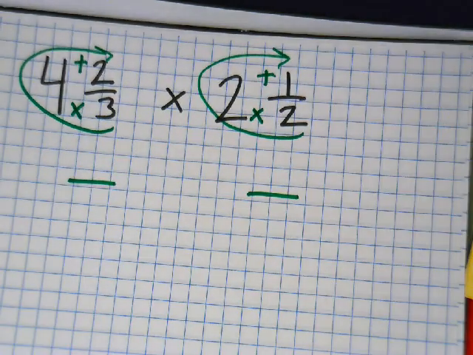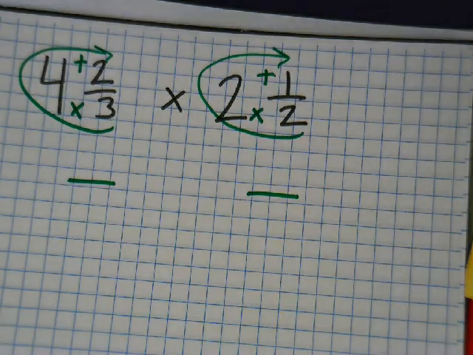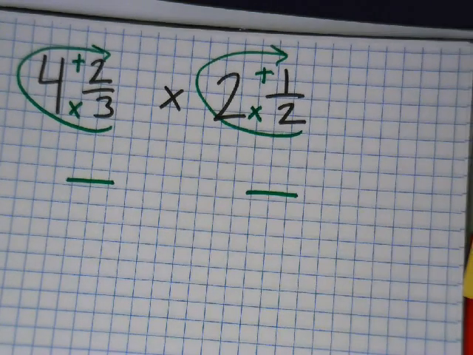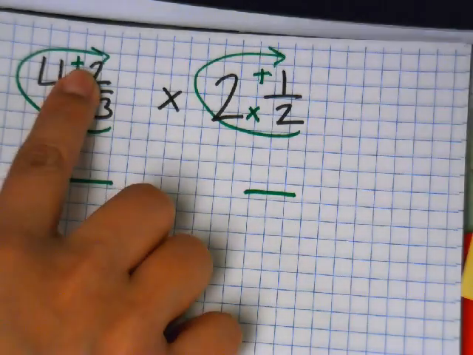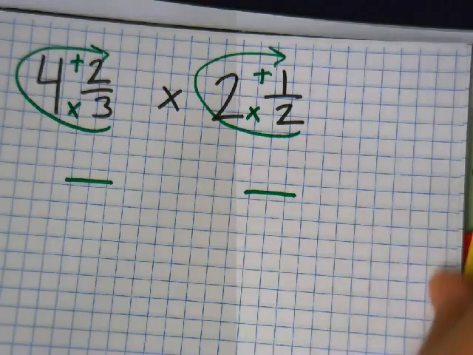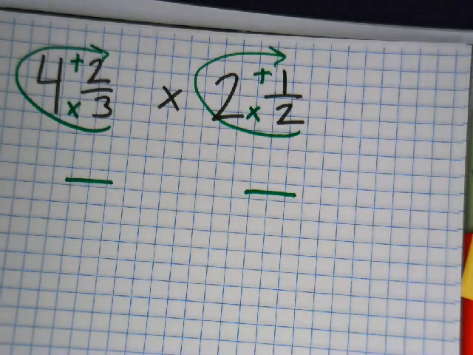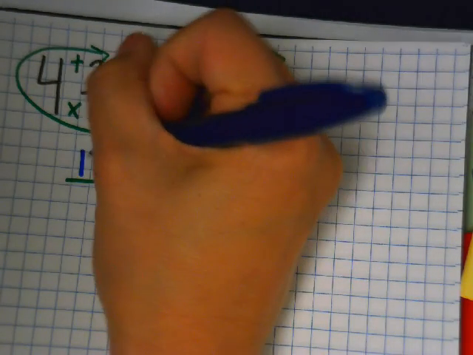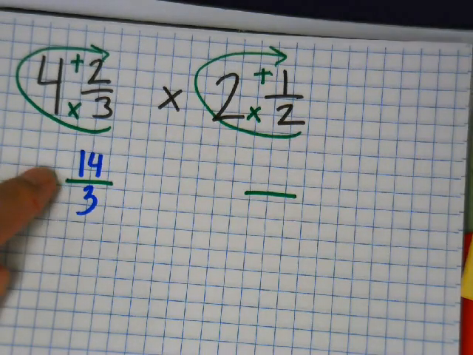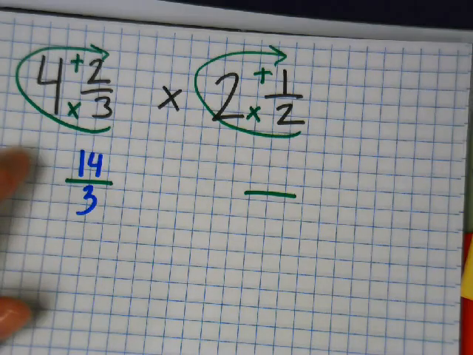So you do that by yourselves. I'll try to fix something. All right, who wants to volunteer their first improper fraction? Yes, tell me the first improper fraction. 4 times 3 is 12 plus 2 is 14. 14 over 3. Okay, stop. So, did we get 14 over 3? Oh, yeah. So, you should be able to do this by yourselves. Okay, by yourself, 14 over 3.